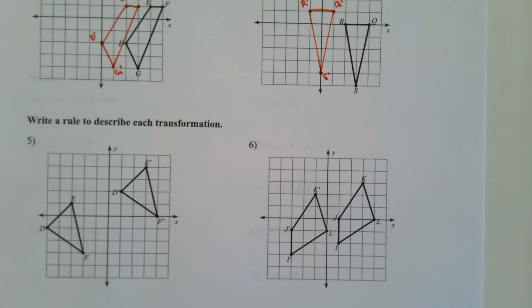All right, so let's go ahead and jump into question number 5, which hopefully you started out with your beginning image, which are not prime points. Okay, so we got D, E, and F here, and we're going from D, E, and F to D prime, E prime, F prime. Now, the beauty about writing a geometric rule or a transformation rule is in a translation, you only have to identify the rule once because the rule is going to be consistent across all points.